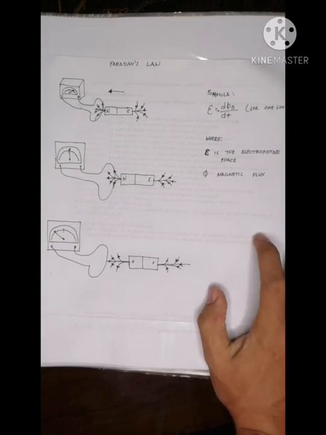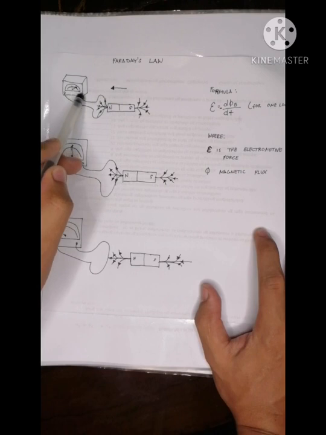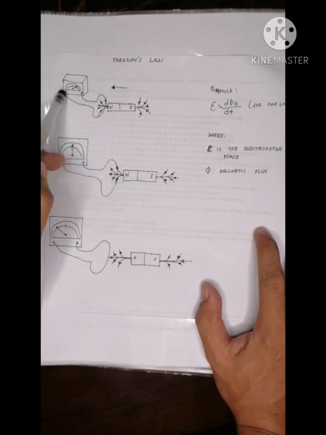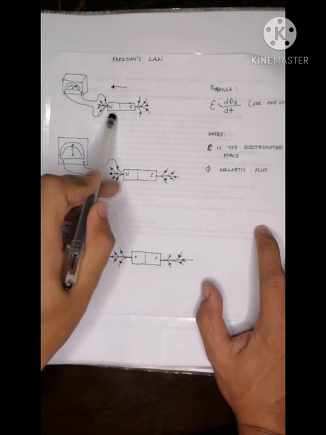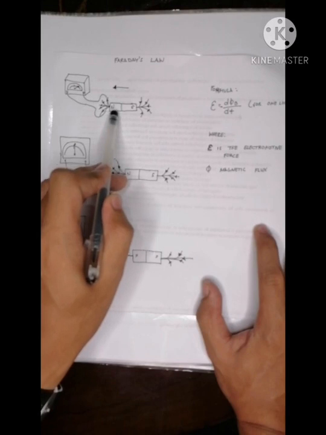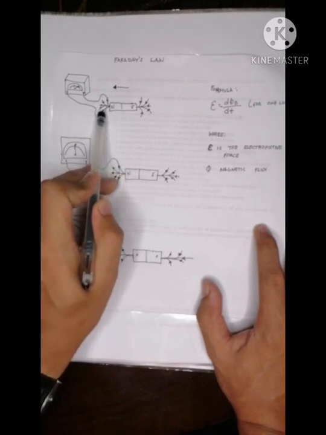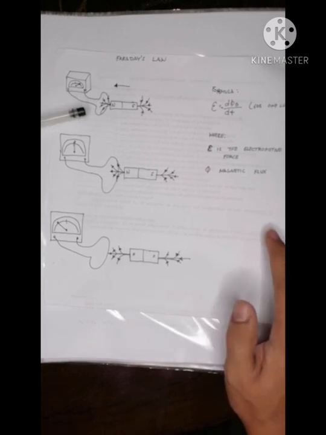Faraday's law introduced a loop of wire. If we place or induce a magnet in this loop, it would create an induced electromotive force.